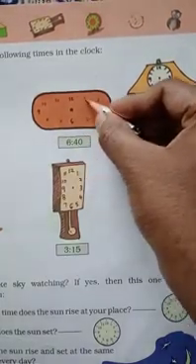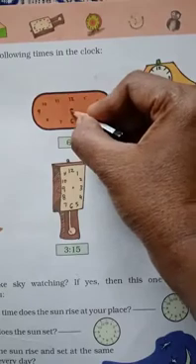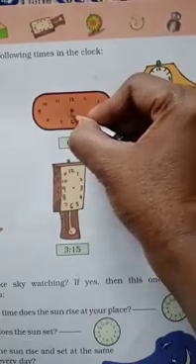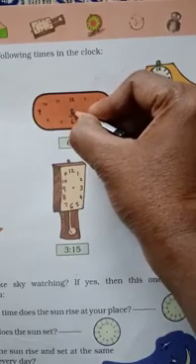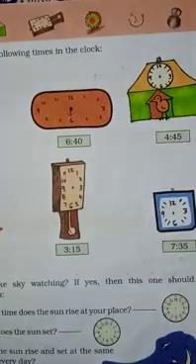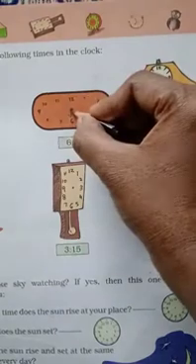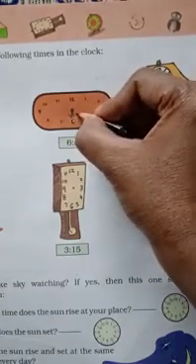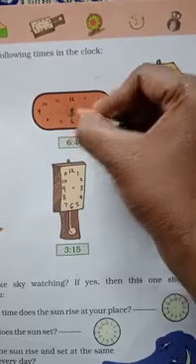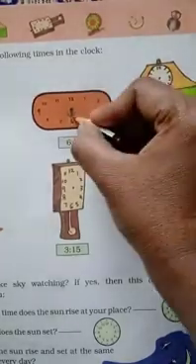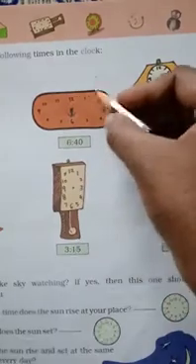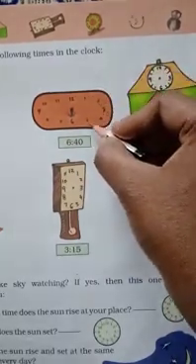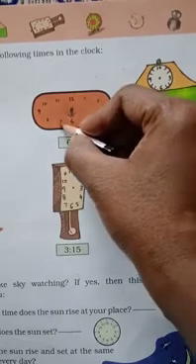6:40. So now 6 is the small hand. Okay, I've written 6:40. I've drawn the small hand at 6. Let's count to 40: 5, 10, 15, 20, 25, 30, 35, 40.